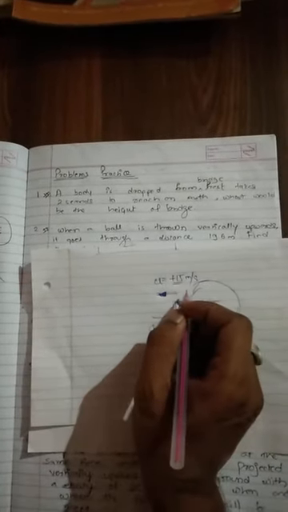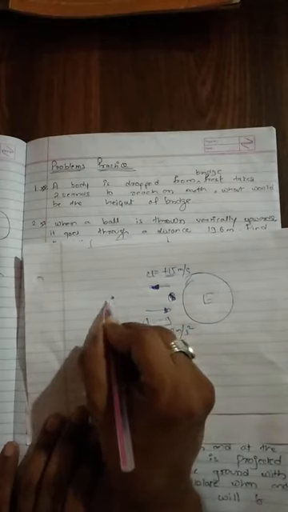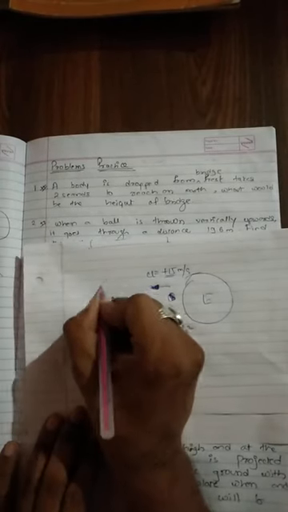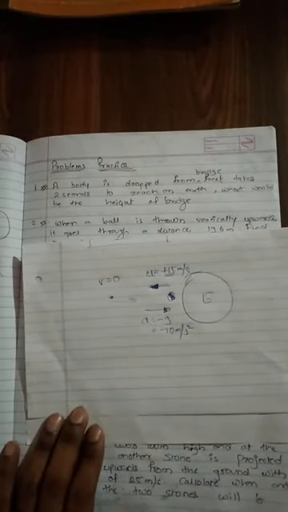Now acceleration, what does it do? It is not helping this motion, it is trying to oppose it. So acceleration is minus g, that is minus 10 meters per second squared. Now it will try to go in this direction because it has certain velocity, and it will stop here somewhere. Here the velocity will be v equals 0. Because velocity is 0 and acceleration is still minus 10, it will try to pull it in its direction, so it will come back in this direction.